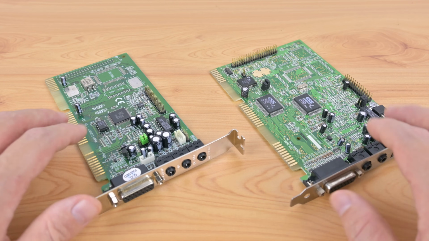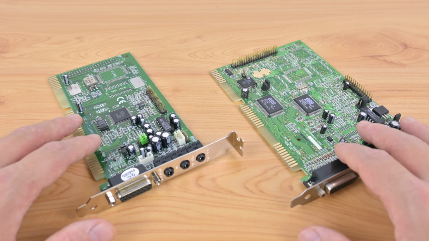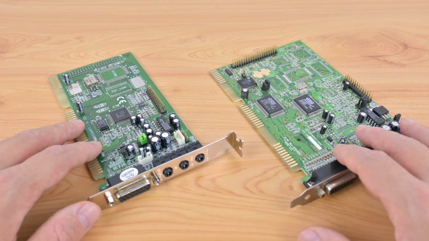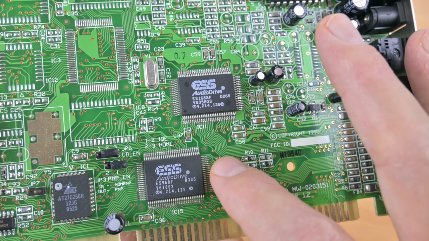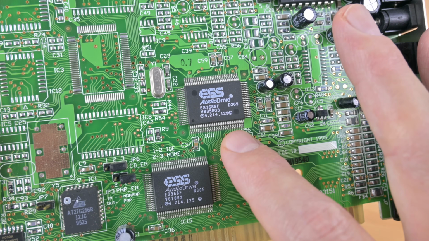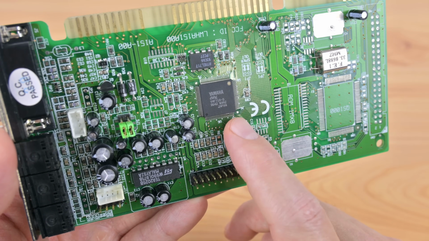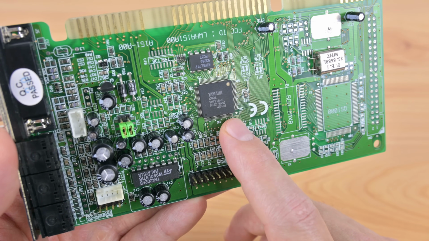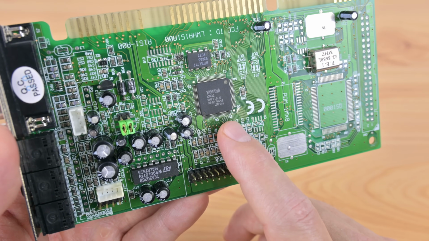Here we have two typical ISA sound cards that you would find in a retro DOS gaming PC. You will usually find a large audio chip on the sound card. This one here has chips from ESS. And this sound card has a chip from Yamaha. Both of these chips use a technology called frequency modulation, in short FM synthesis.